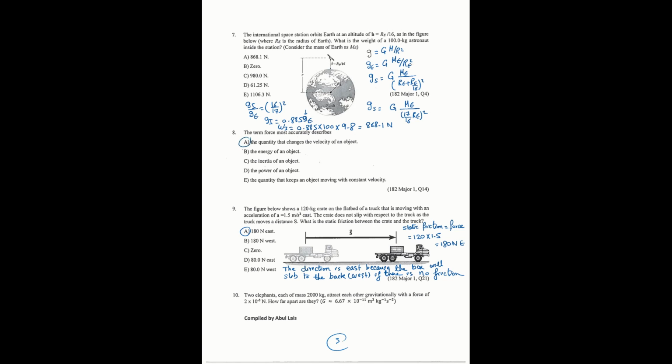the distance from the center of the Earth should equal the radius of the Earth plus the height to the International Space Station. So what is the radius of the Earth? It's RE. And what is the height to the International Space Station? It's RE divided by 16. Now if I do my math, then I have 17 over 16 RE, all squared.